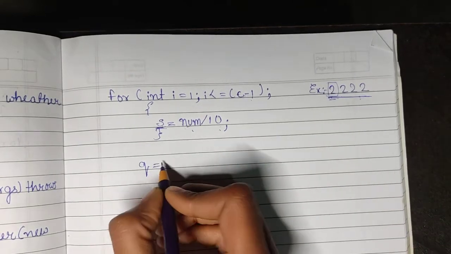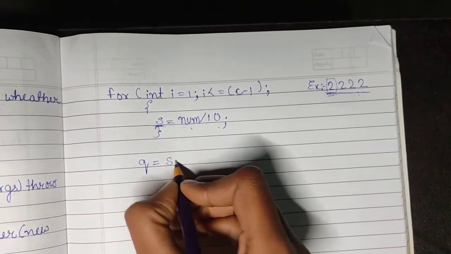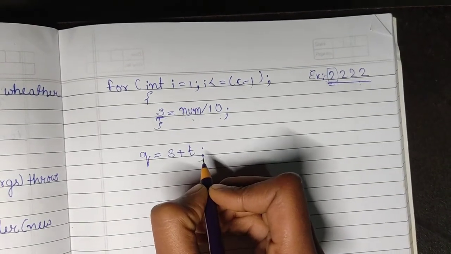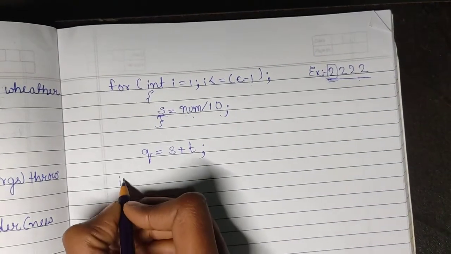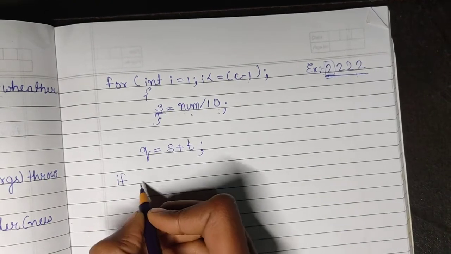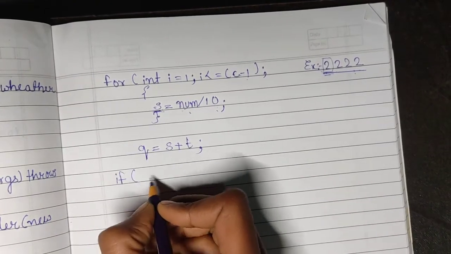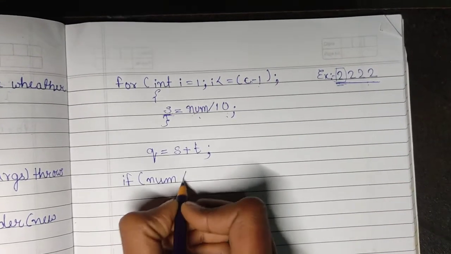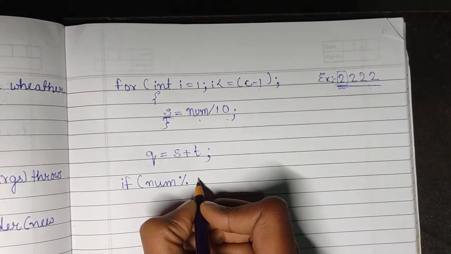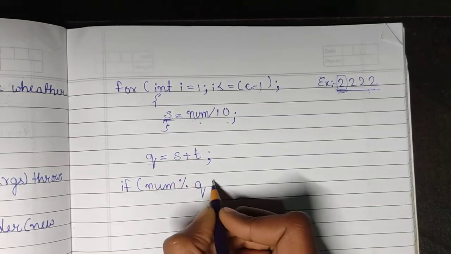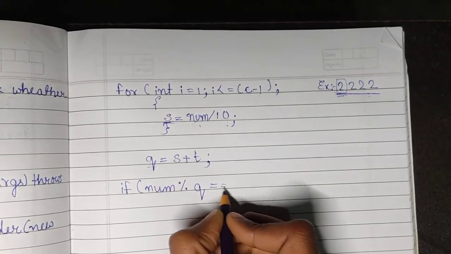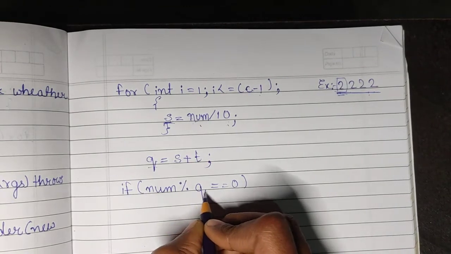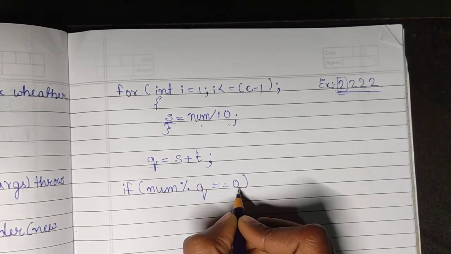We will sum it in q, s plus t, and then we will check by applying an if condition that the number given by the user is divisible by the sum or not. If it is divisible by the sum, then we will get 0 as a remainder.